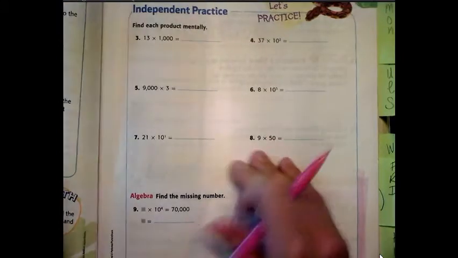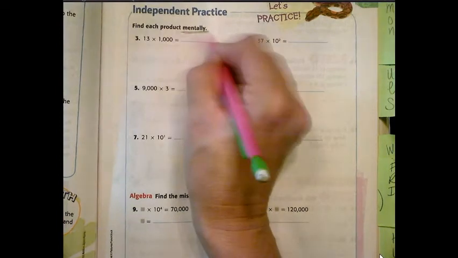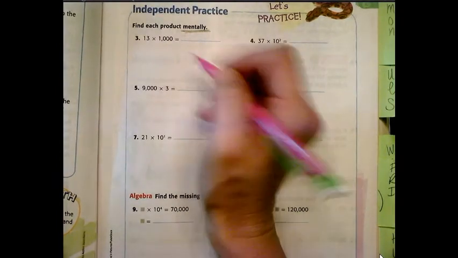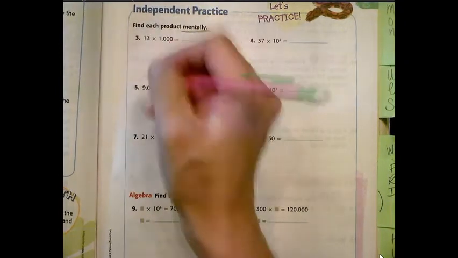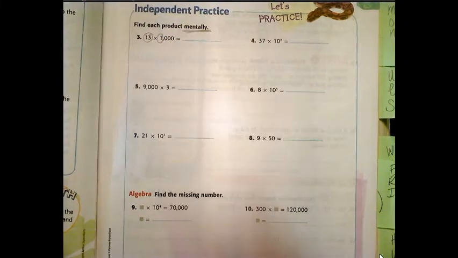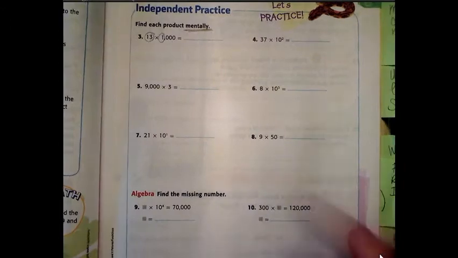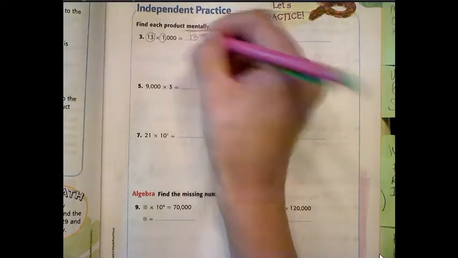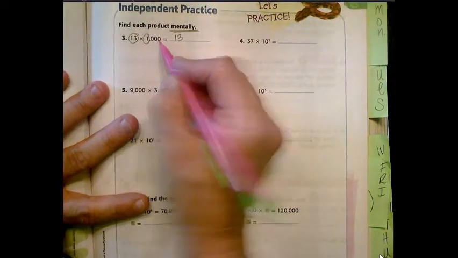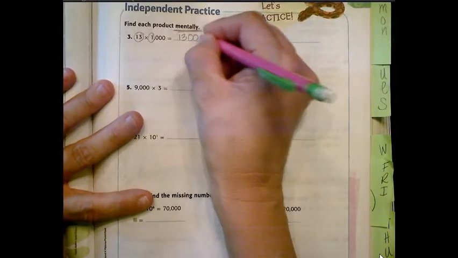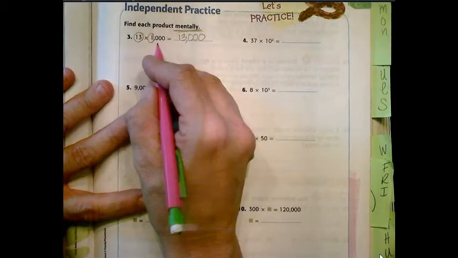Okay, find each product mentally. We're trying to find each product mentally. So I don't know 13 times 1,000, but I know 13 times 1. What's 13 times 1? Oh, easy peasy, 13. How many zeros am I going to add? 1, 2, 3. 3 zeros. So 13 times 1,000 is 13,000.